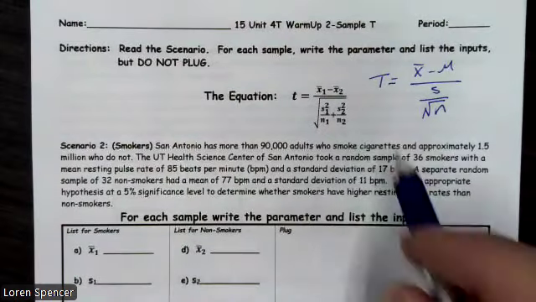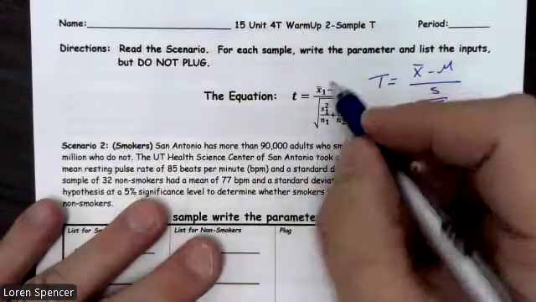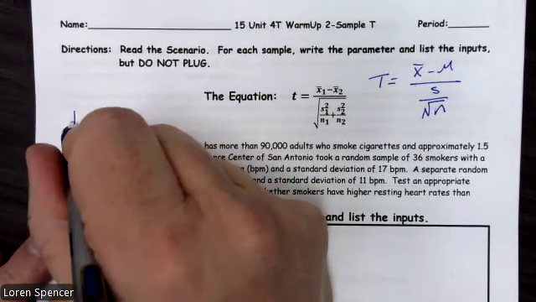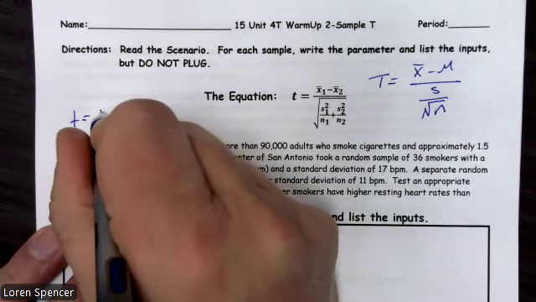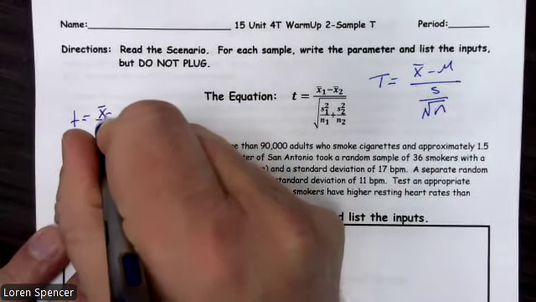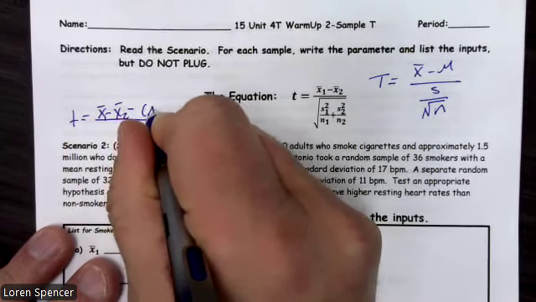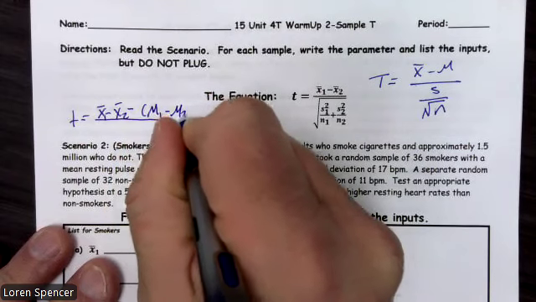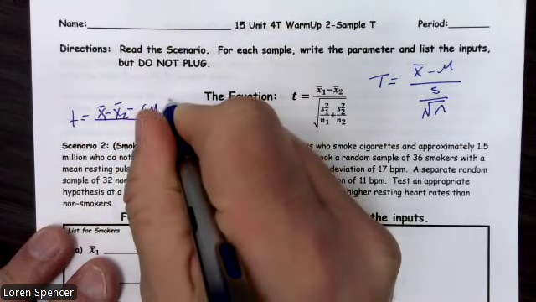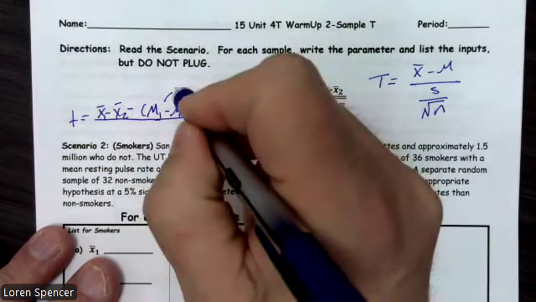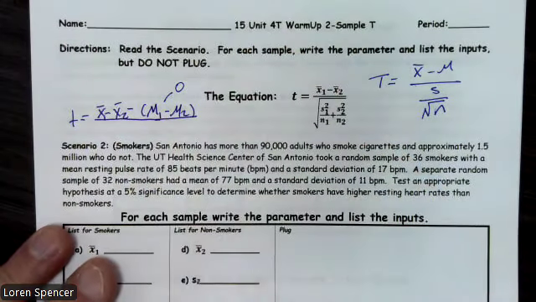Now, technically, the numerator is x bar 1 minus x bar 2 minus (mu 1 minus mu 2). But we're going to find out later that this part is assumed to be 0, so we drop it off.